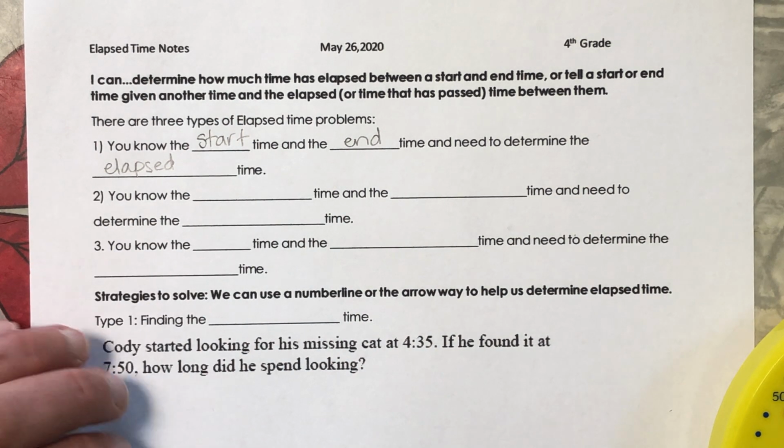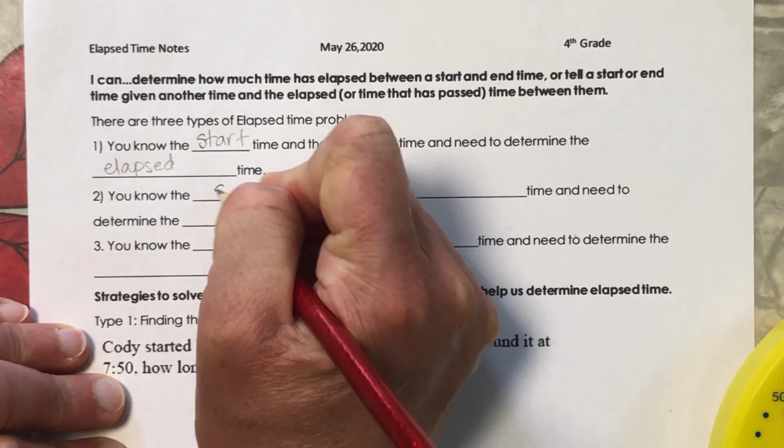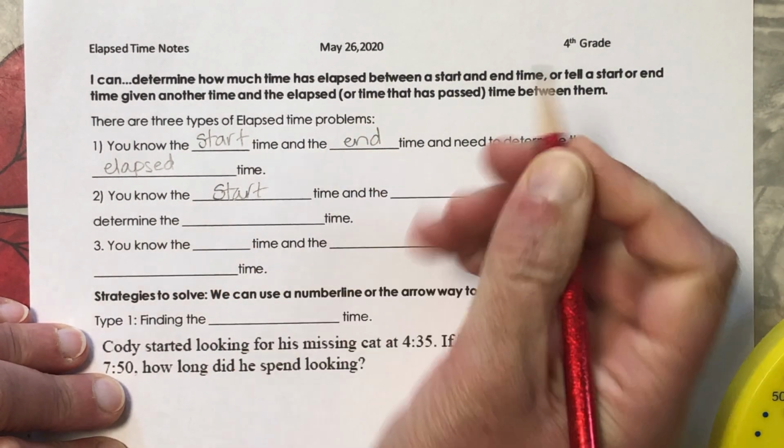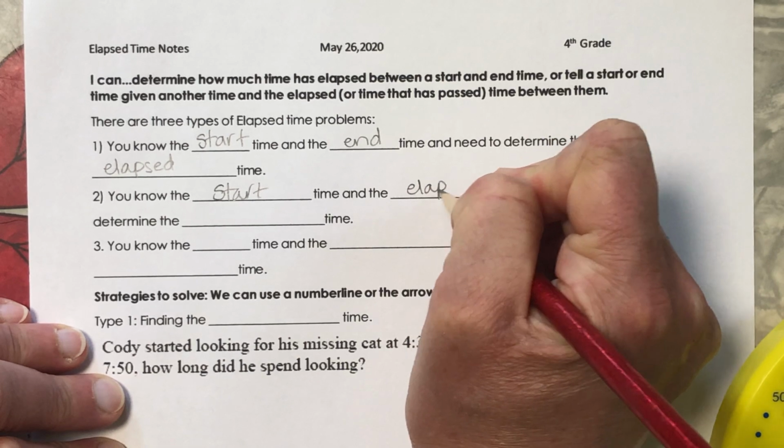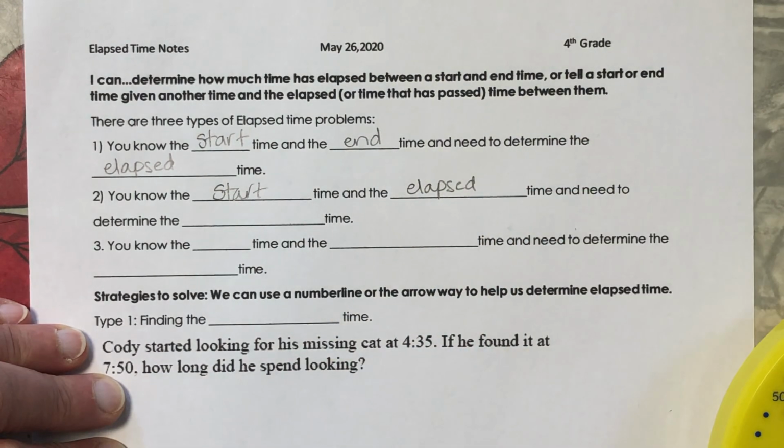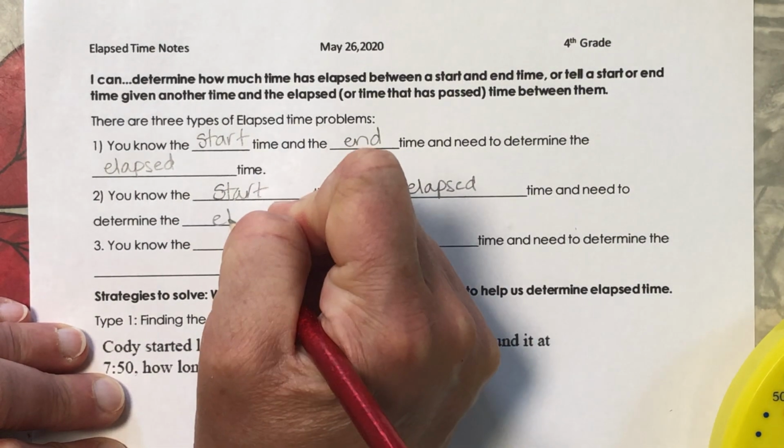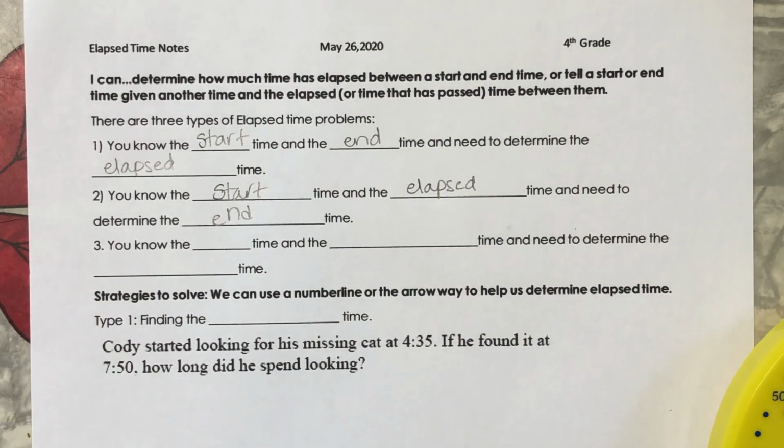The second type of elapsed time is you know the start time and you know the elapsed time, and you need to know the end time. That's what you're trying to figure out. So in those types of problems, you're going to be given a start time and how long the activity took, and then you have to use that information to figure out the end time.